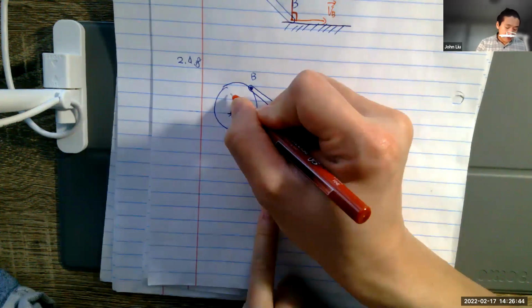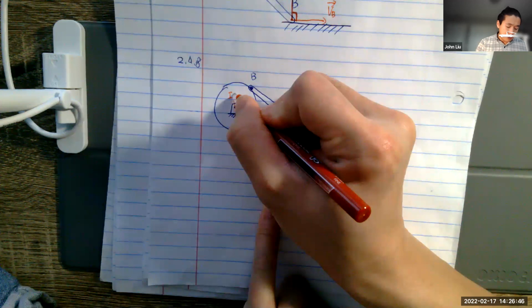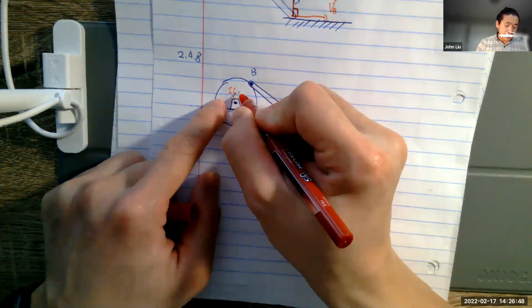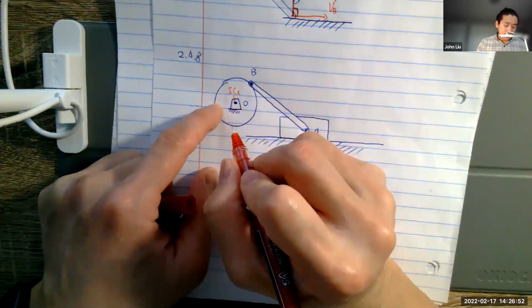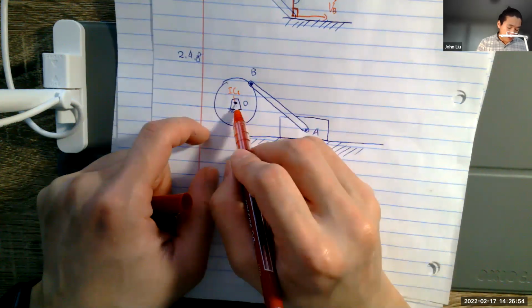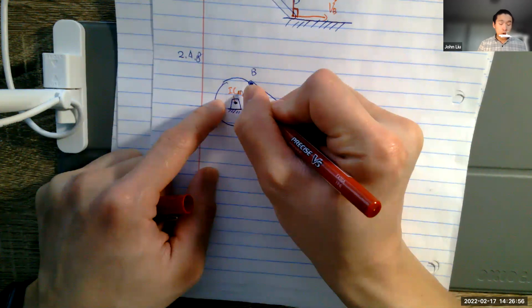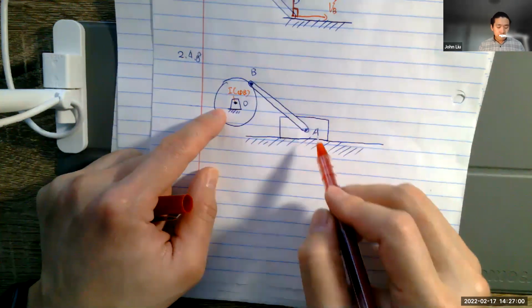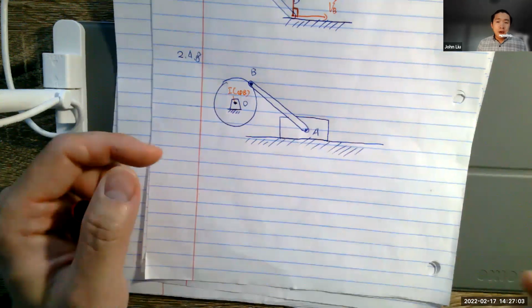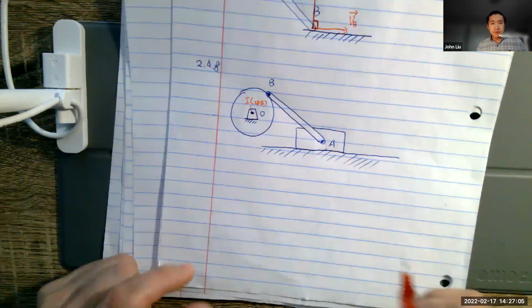Make sure you label this for which rigid body. For the disk, you can label that as disk, or you can label that rigid body OB. I will put OB here. Since we have three rigid bodies here, we want to differentiate them. Okay, now let's look at this rigid body just for A.